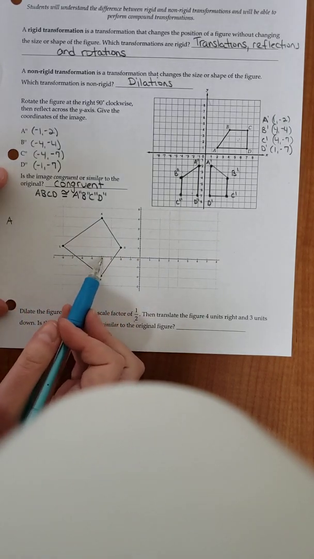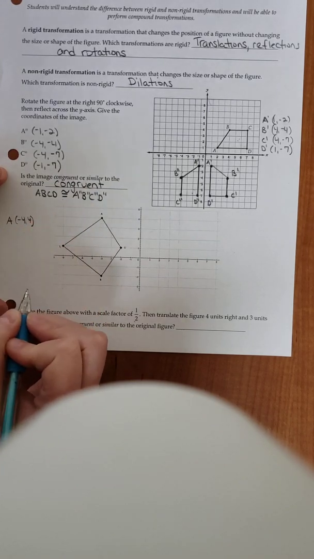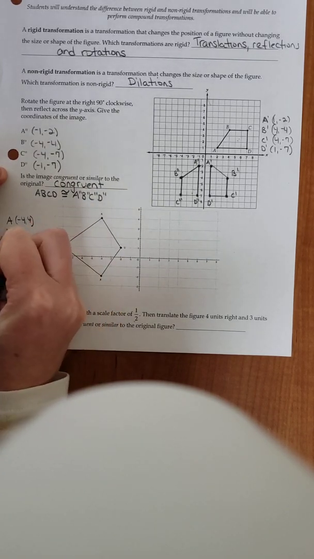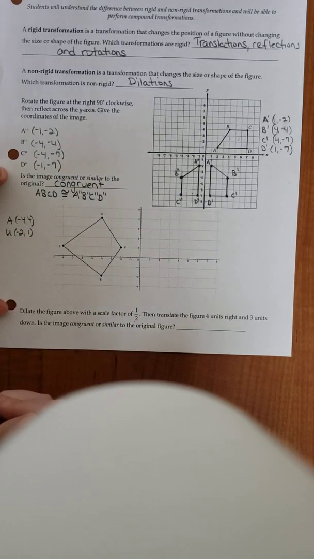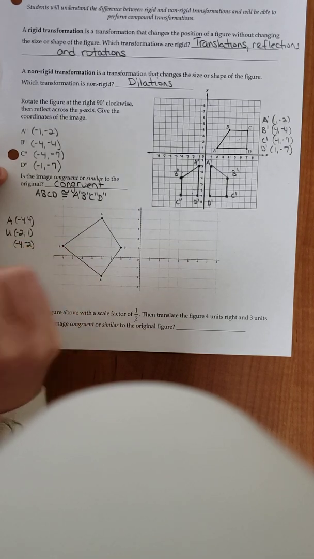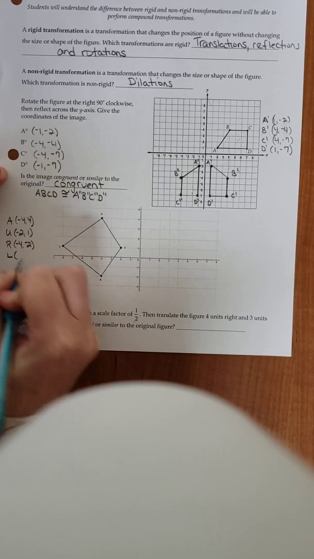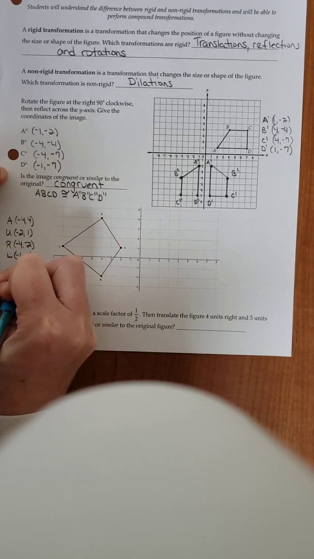So A is at -4, 4. U is at -2, 1. R is at -4, -2. And L is at -6, 1.